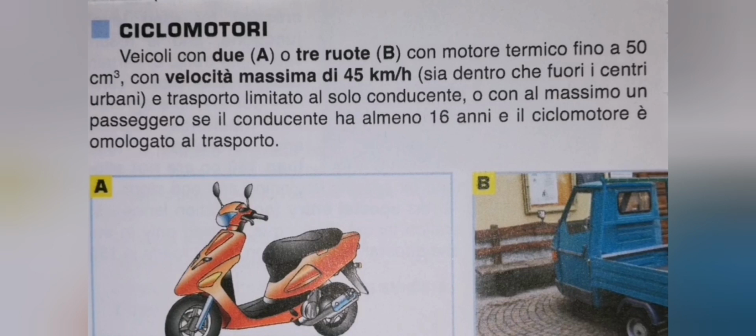From there we have ciclomotori. Ciclomotori, veicoli con due o tre ruote. Ciclomotori can have two wheels and it can also have three wheels. But how to categorize ciclomotori is really based on the speed and the size of the cylinder.